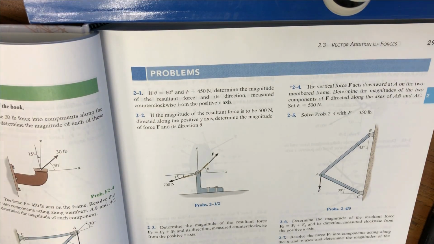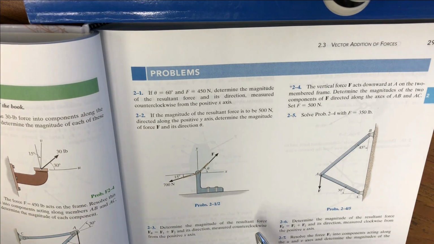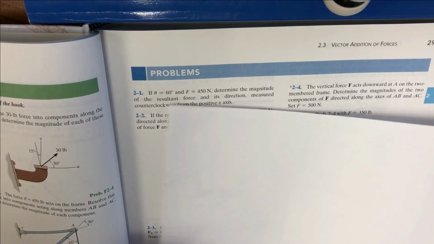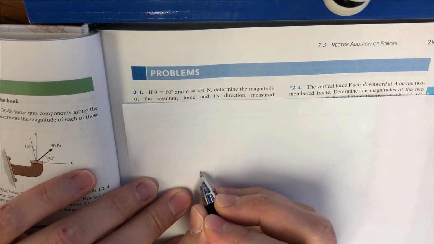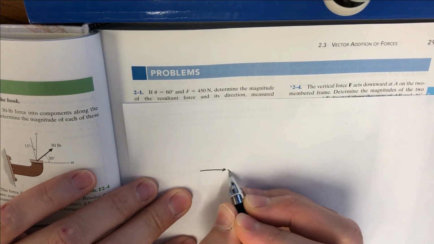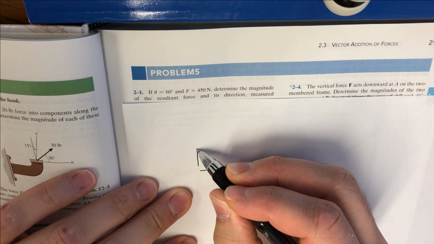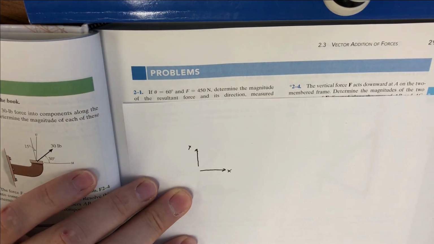So I'm going to show you a trick on how to do the parallelogram law because I have trouble drawing these things. So here's problem 2.2 in the textbook. What I'm going to do is I'm just going to put a sheet of paper on top of that. I'll trace the x and y axes.